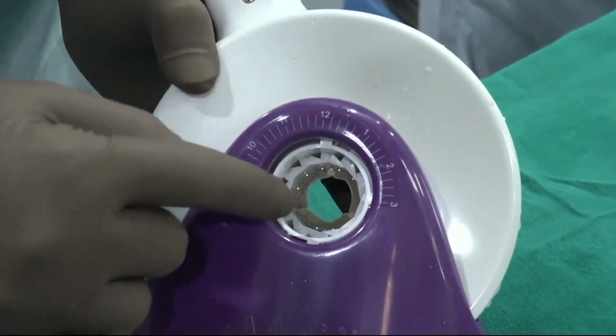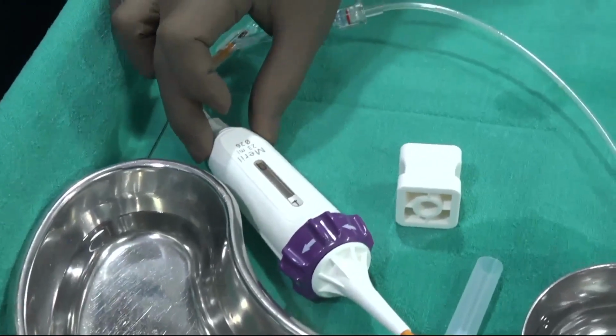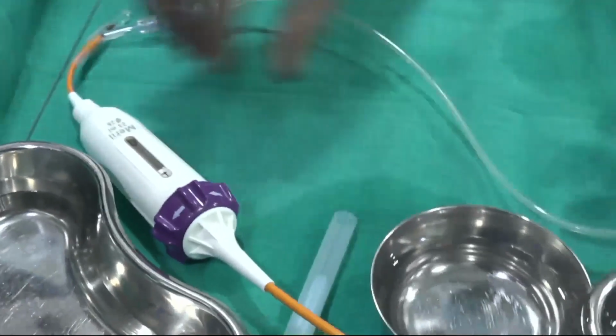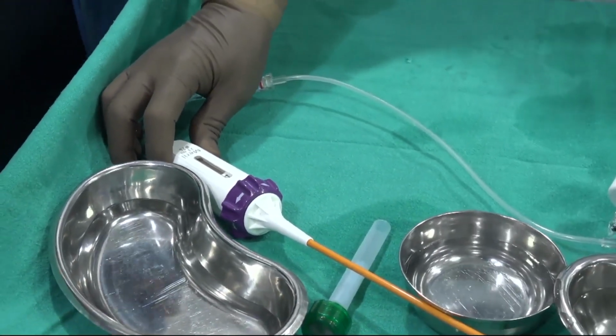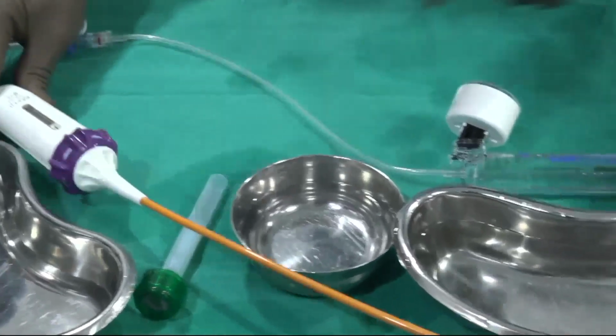It has to coincide at 12, and then our delivery system has this Merrill printed on the hub. We will be keeping the Merrill facing up, and the delivery system straight. We will crimp the valve on the balloon.